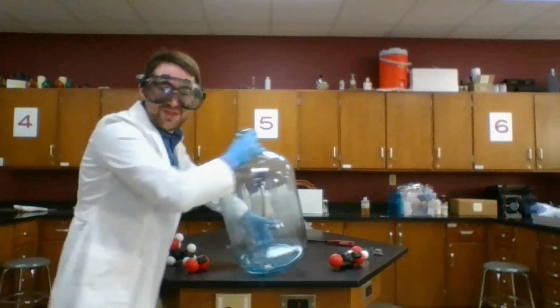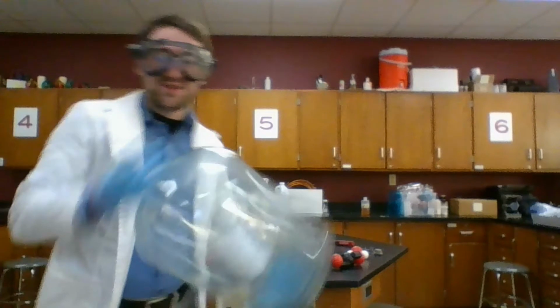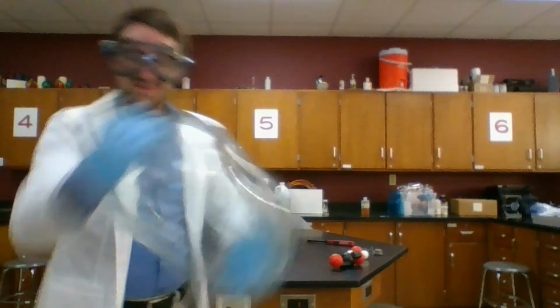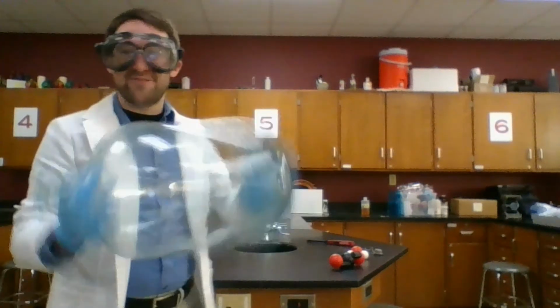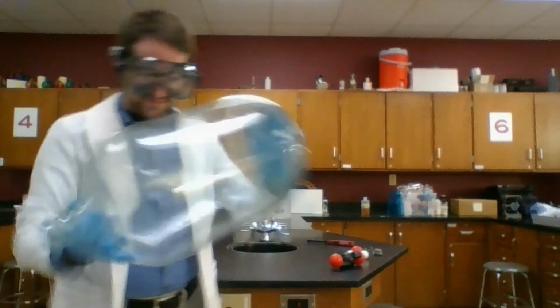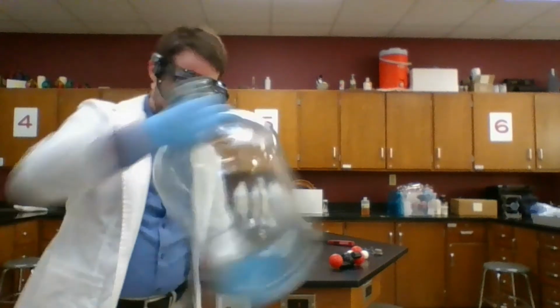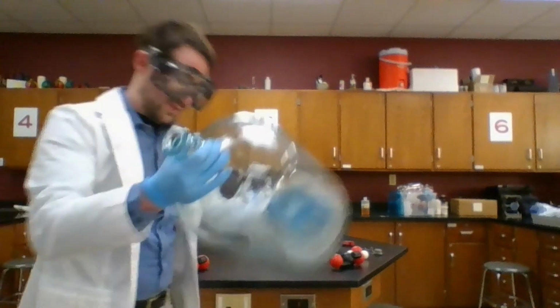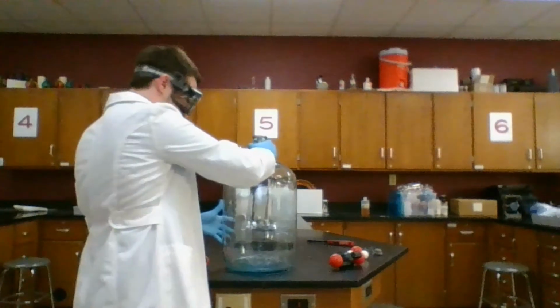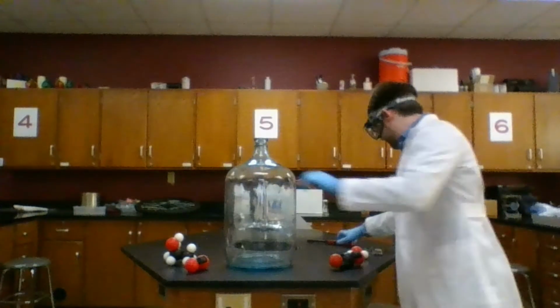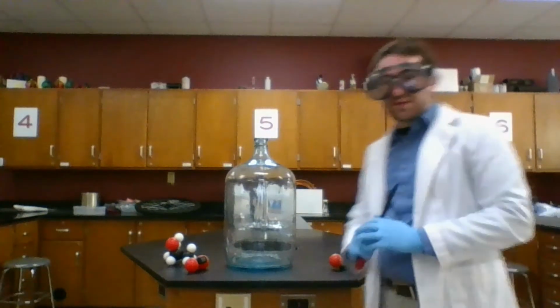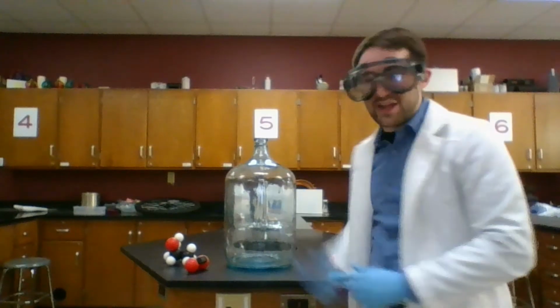And just like with the Erlenmeyer flask, I need to swirl this around to make sure I've got plenty of vapor inside this container. All right, I think that should be good. Now, I'm going to shut the lights off for this one, and we'll see how this reaction goes.